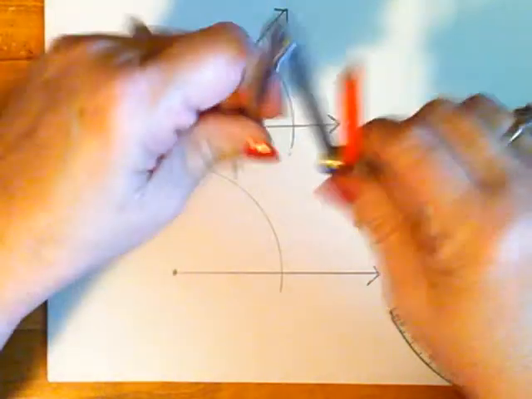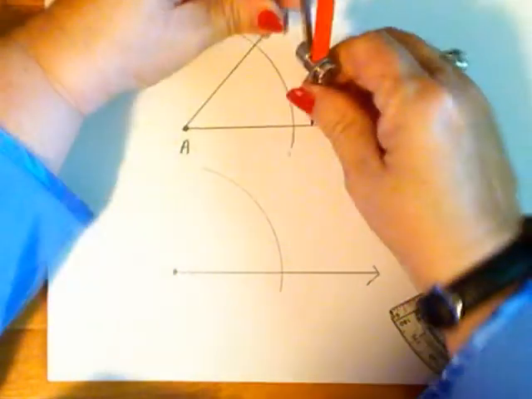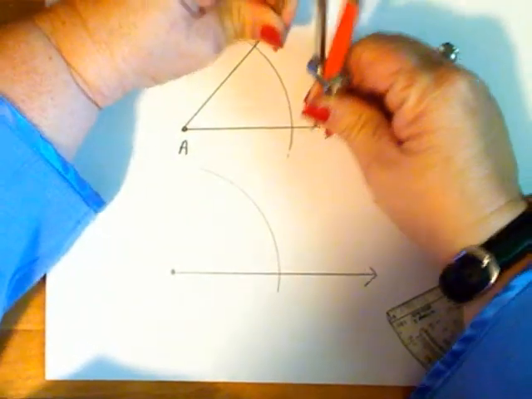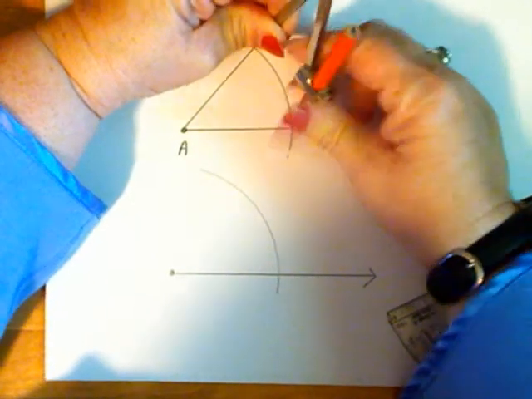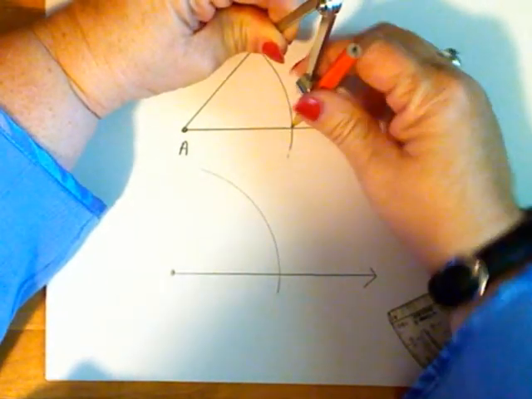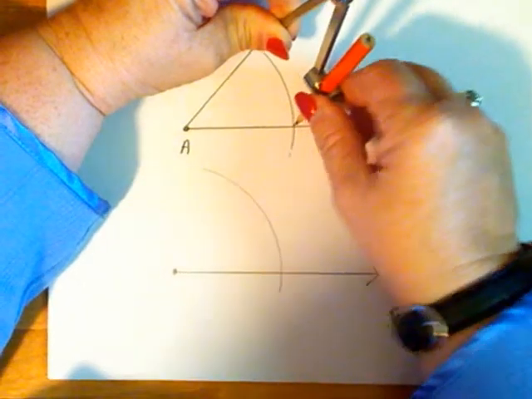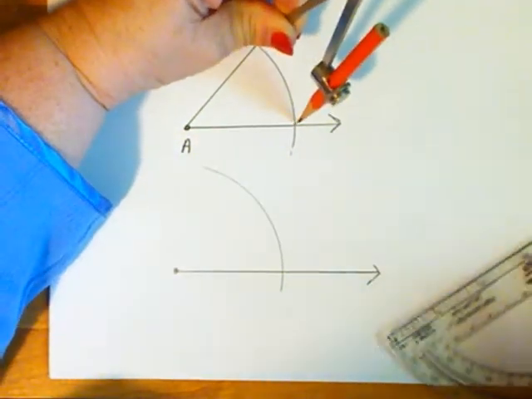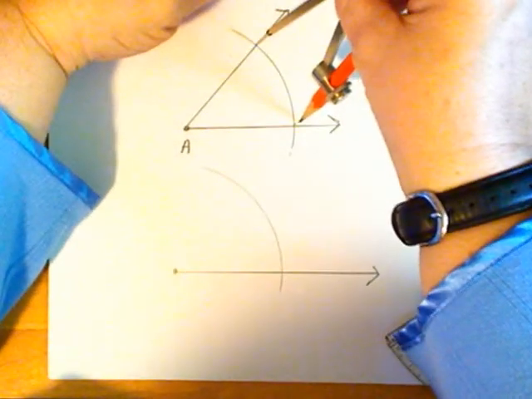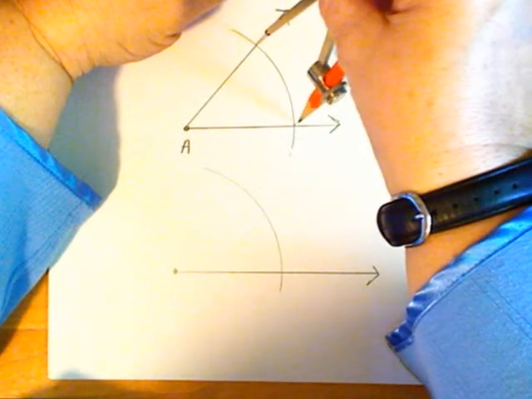Now, the next piece that we're going to do is measure the distance between the points where the compass crossed the rays. Okay? So, I measured that by extending it out. I press the compass in one point, extend it till it crosses there.